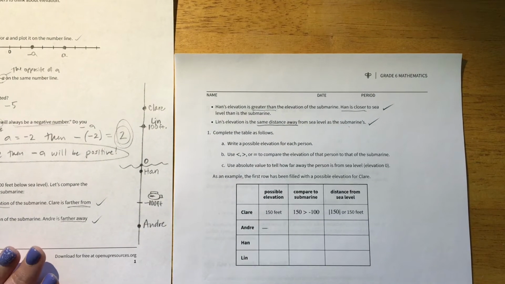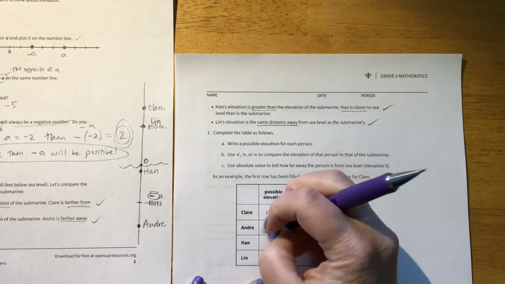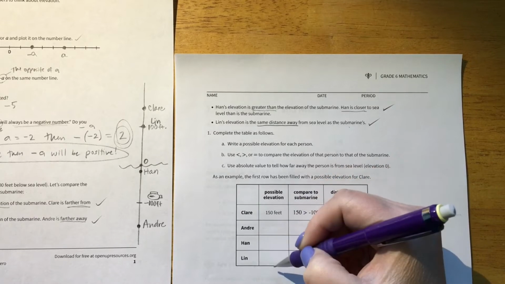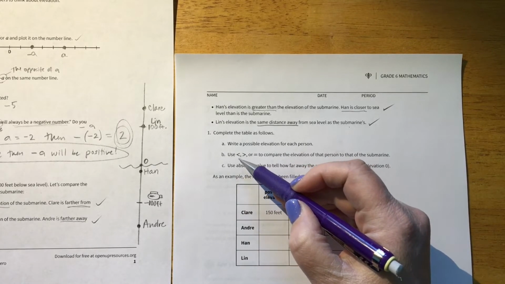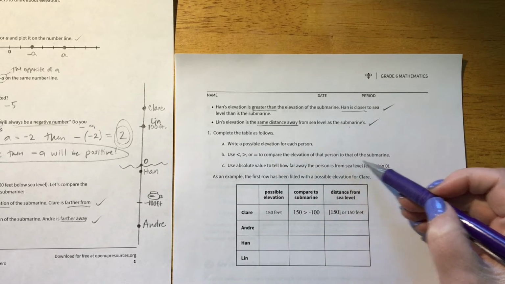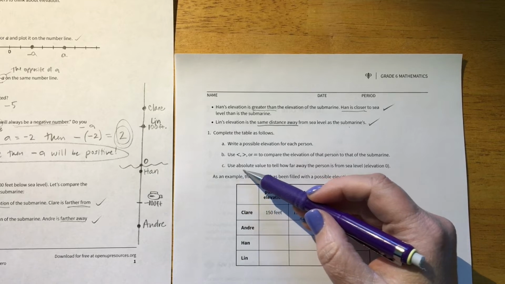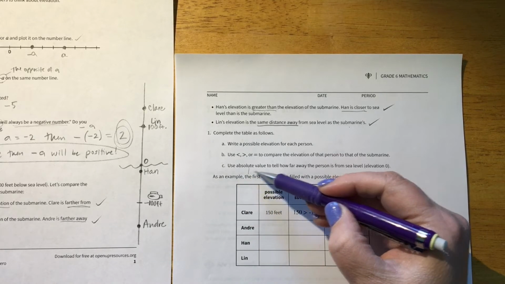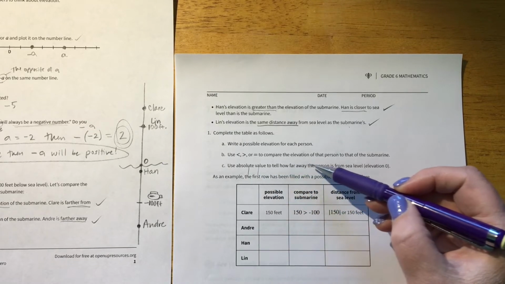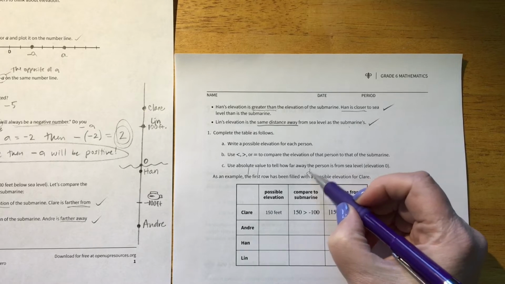Number 1 says to write a possible elevation for each person. Okay, so there's our possible elevation for each person column. Okay, in the next column, we're going to use less than, greater than, or equal to symbols to compare the elevation of that person to that of the submarine. Okay, so we'll look at that. We're going to also use absolute value. Remember those straight bars? We're going to use absolute value symbols to tell how far away the person is from sea level. So that's the distance.